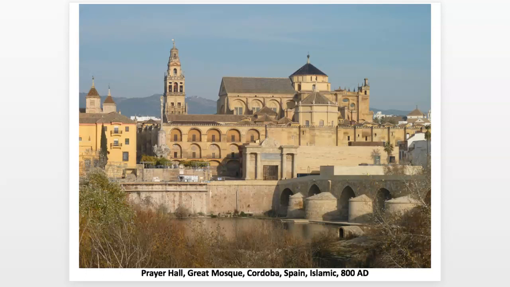Class, so we left off on this piece of architecture from chapter 11. So this is video lecture 2, chapter 11. If you haven't watched video lecture 1 for this chapter, please go and watch that first. But here we are looking at the prayer hall of the Great Mosque in Spain.